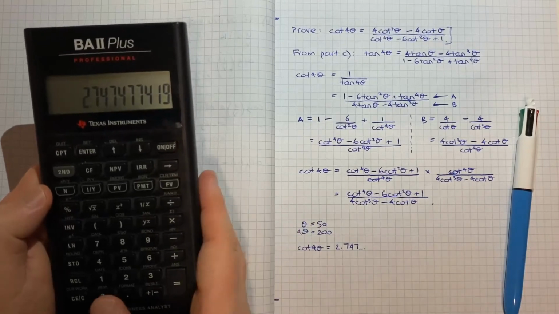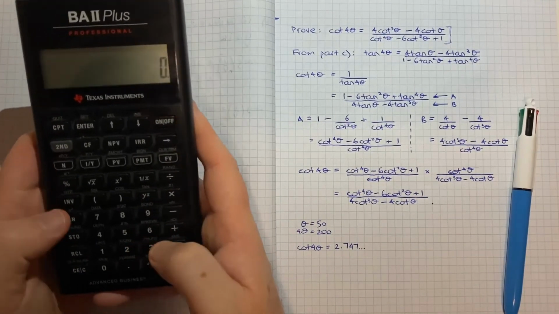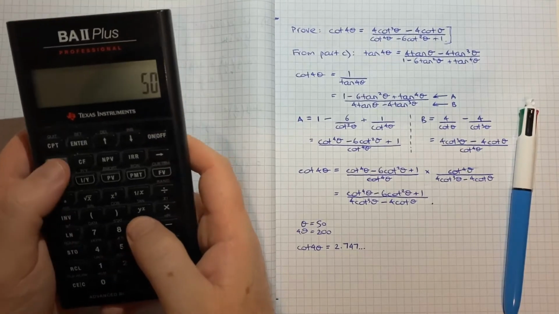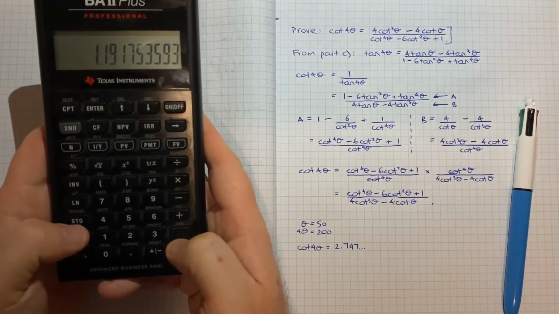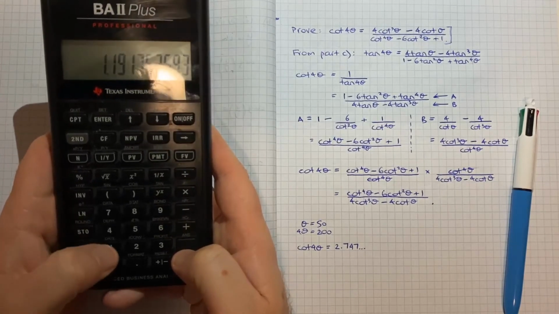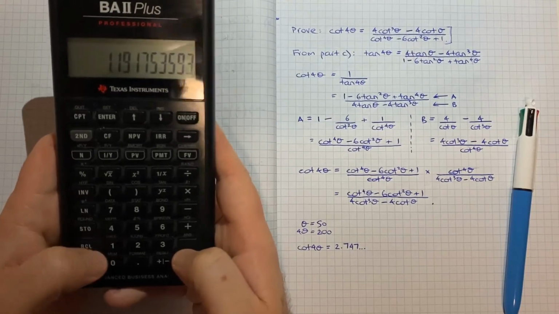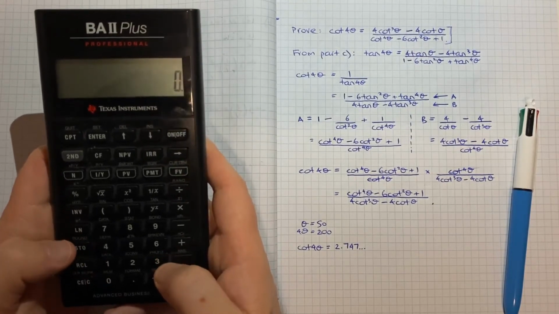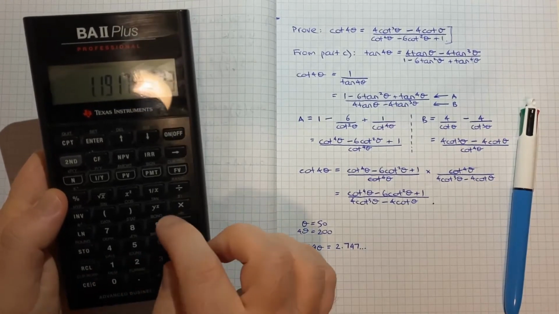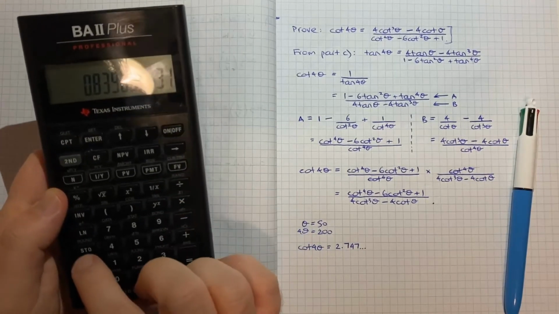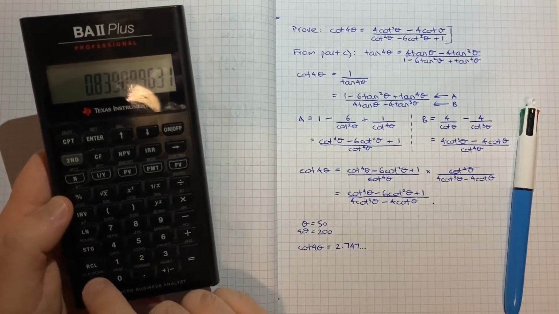If I just work out tan θ, so tan of 50, and I'll store that in 1, and I'll just check that's worked. Yeah. So now let's do that and get the inverse, and actually that's what I want to store. So that's cot θ that I've just stored.